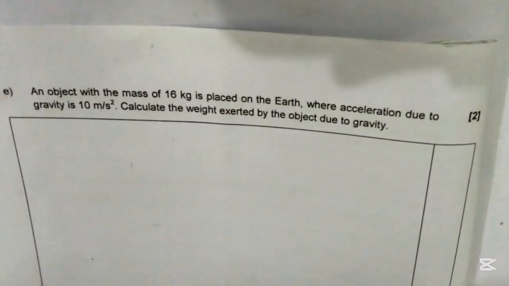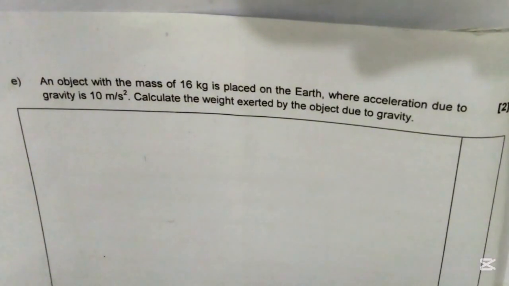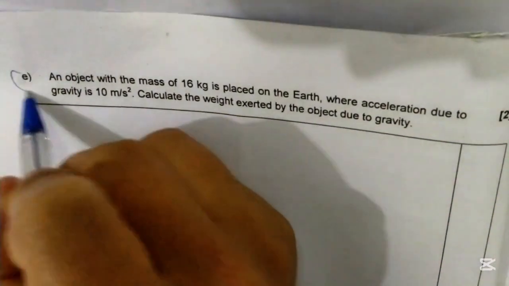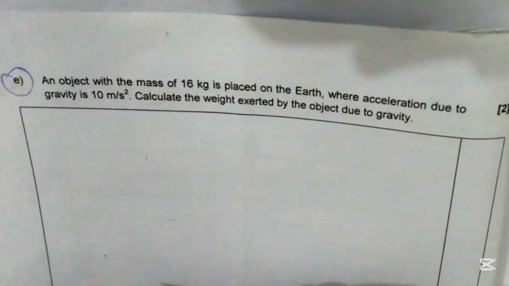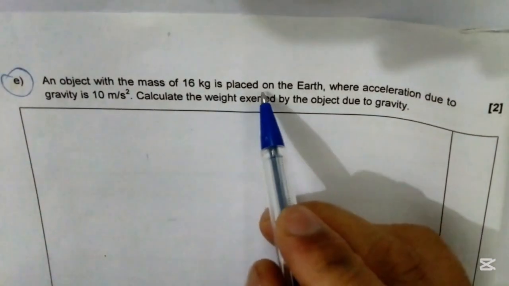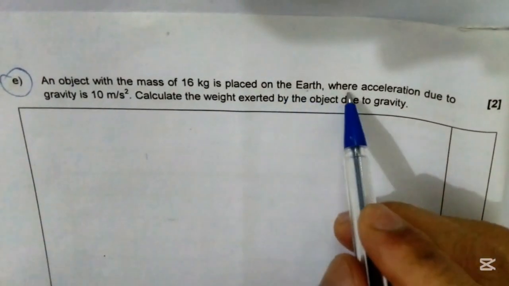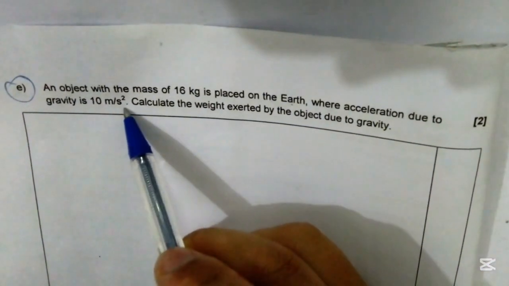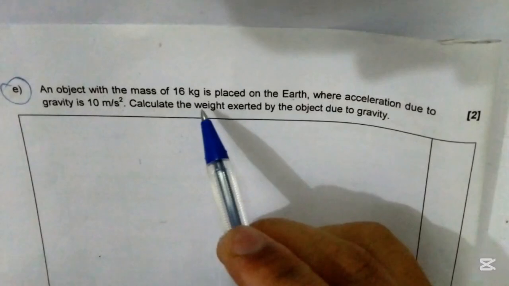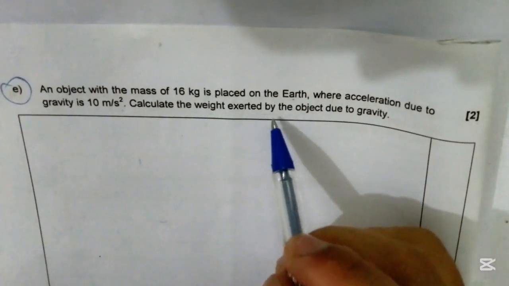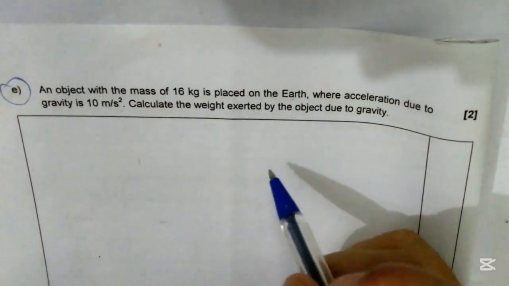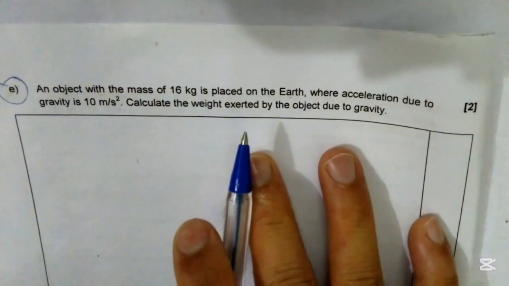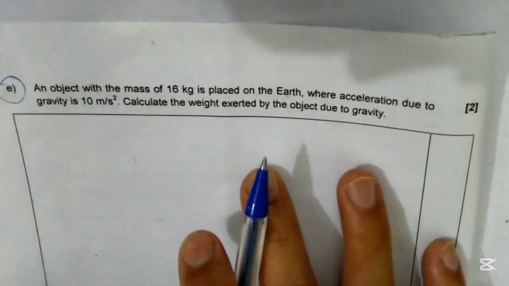So in this video we are going to solve the past paper, Board Examination 2025 past paper. So question 4: an object with the mass of 16 kg is placed on the earth where acceleration due to gravity is 10 meter per second square. Calculate the weight exerted by the object due to gravity. So calculate the weight.